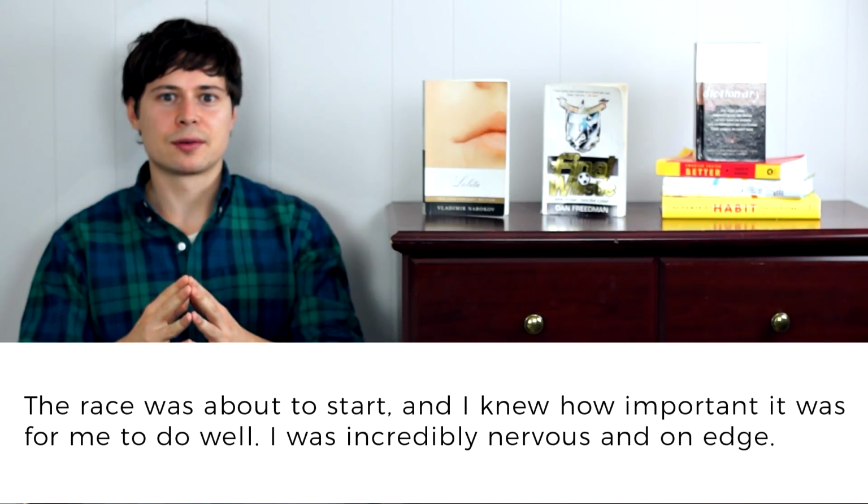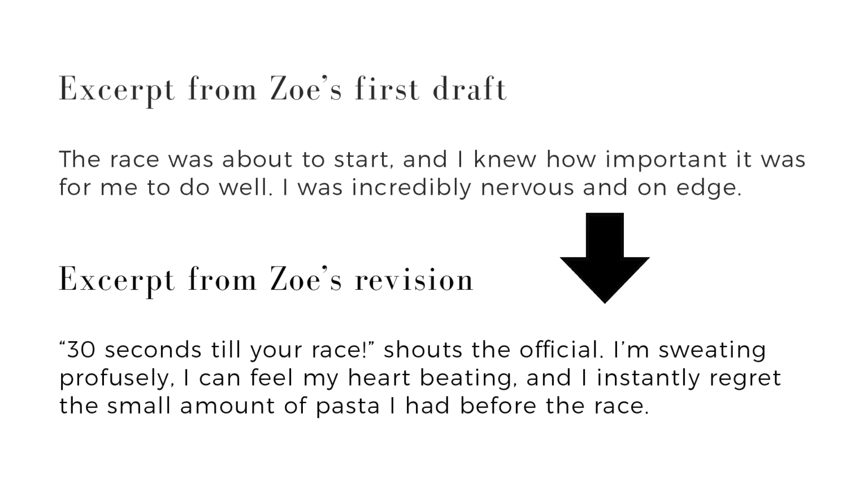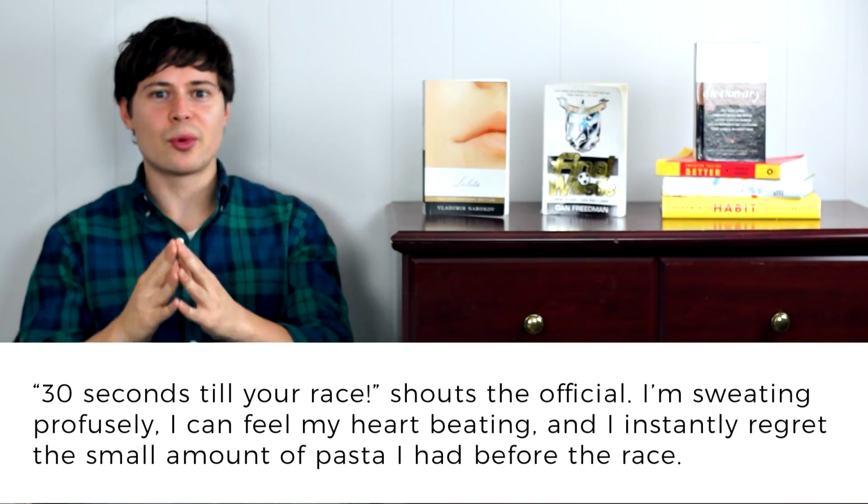Here's her revision. "30 seconds till your race," shouts the official. "I'm sweating profusely. I can feel my heart beating, and I instantly regret the small amount of pasta I had before the race." Here Zoe takes us to the race.